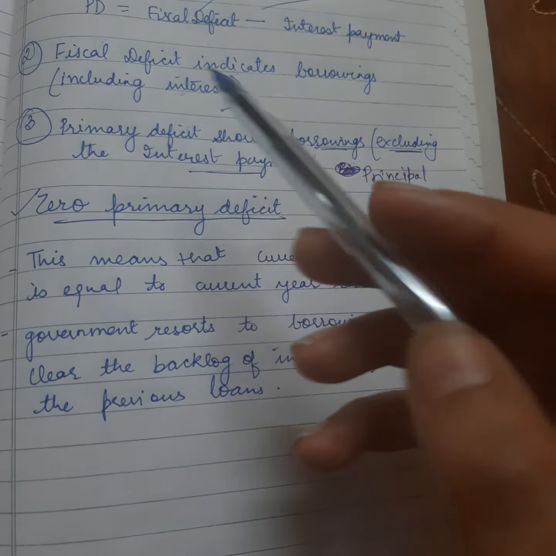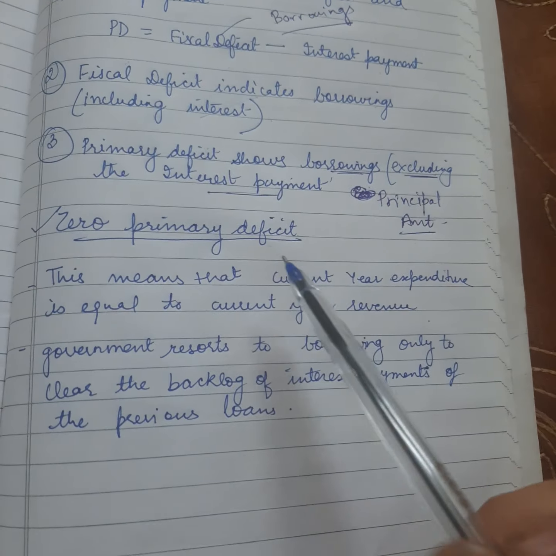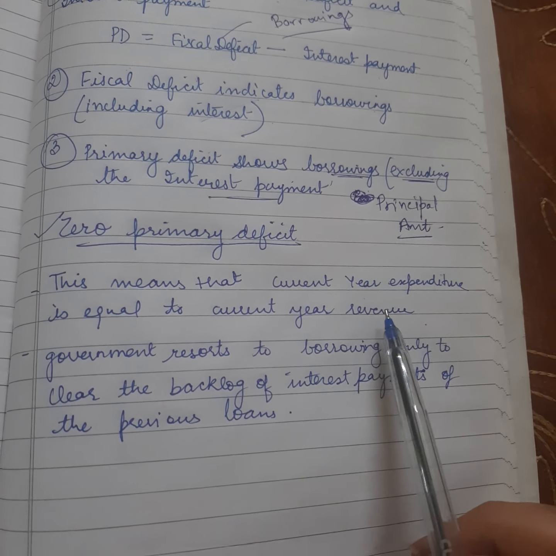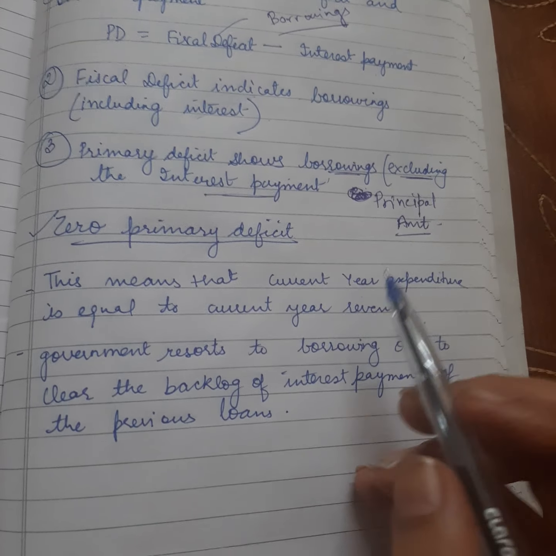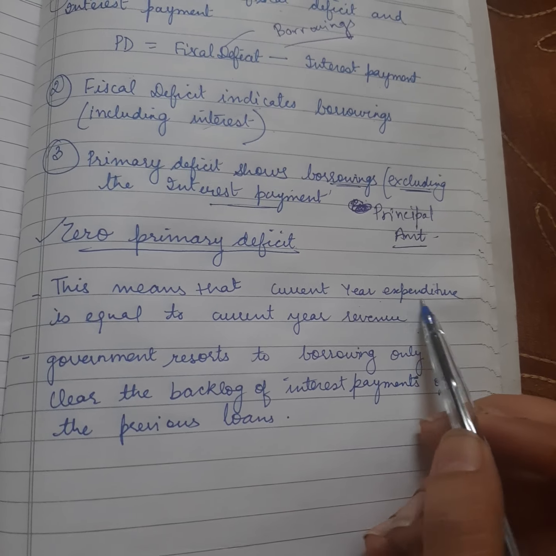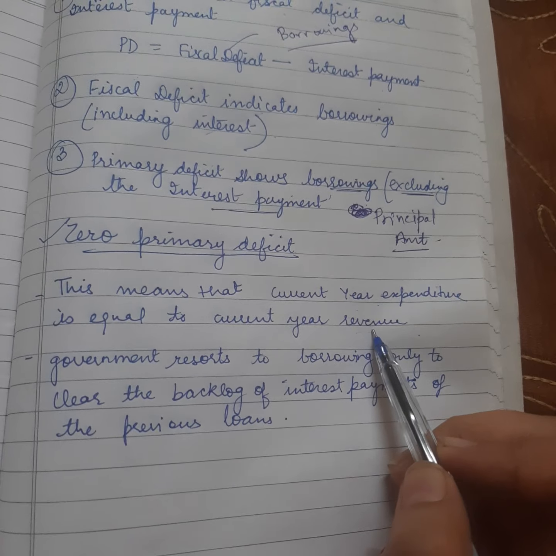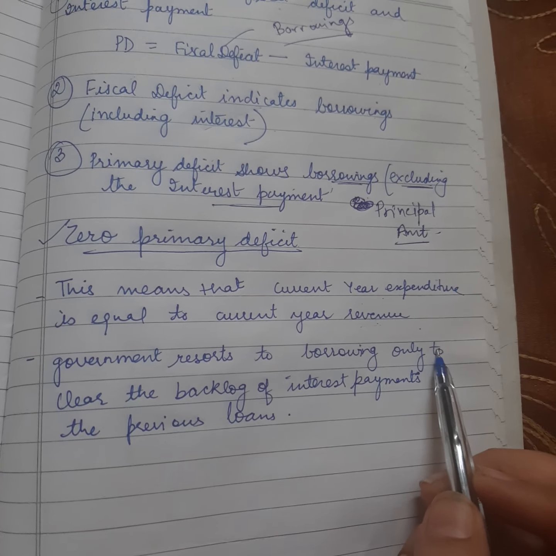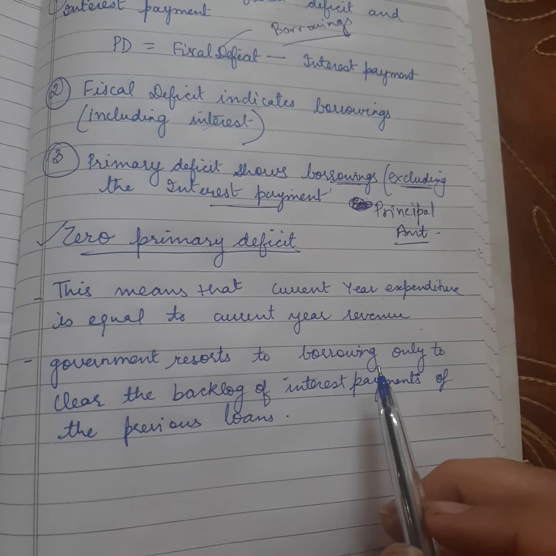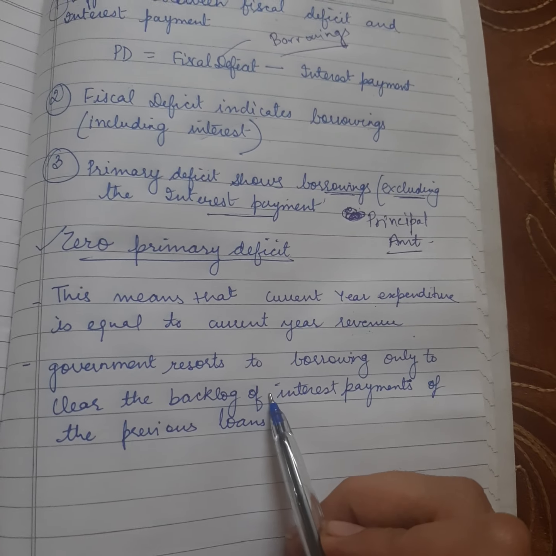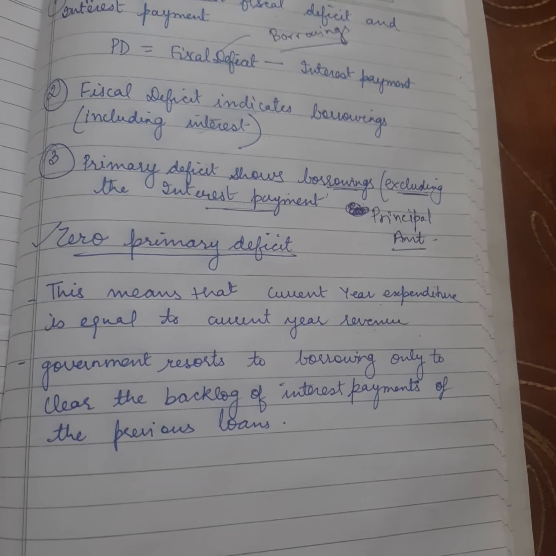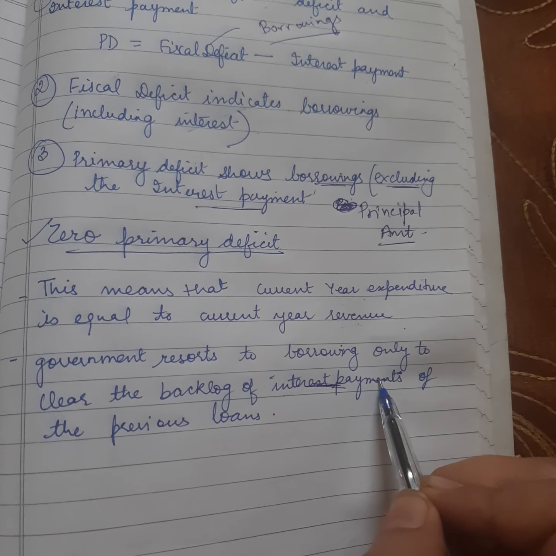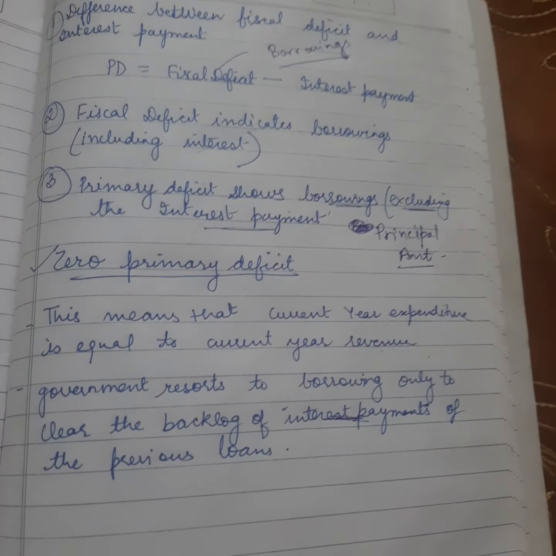Now, what does zero primary deficit mean? If this primary deficit is zero, what does this indicate? This means that current year expenditure is equal to current year revenue. That your current year expenditure of the government is equal to current year revenue. And the government resorts to borrowing only to clear the backlog of interest payments of the previous loans that it has taken.